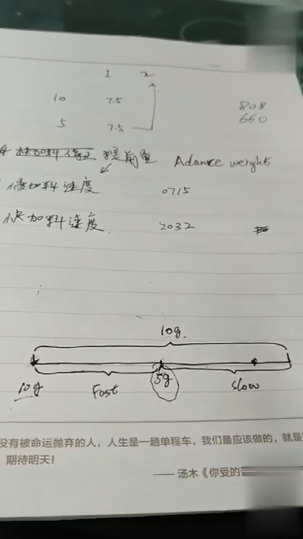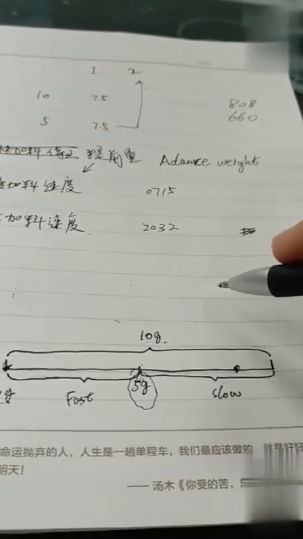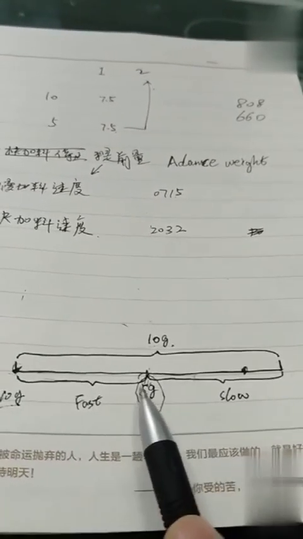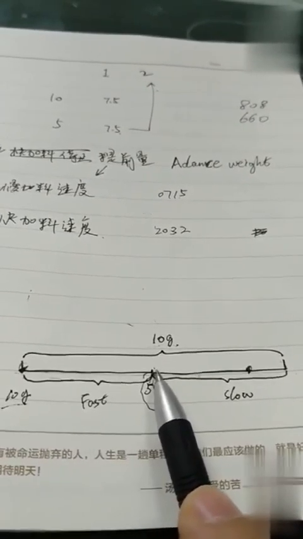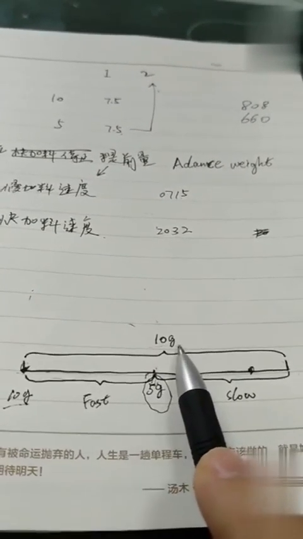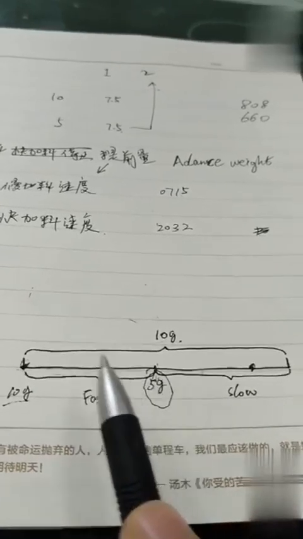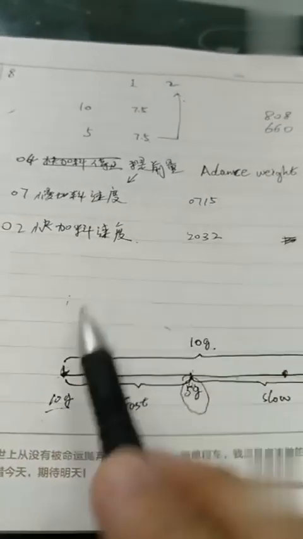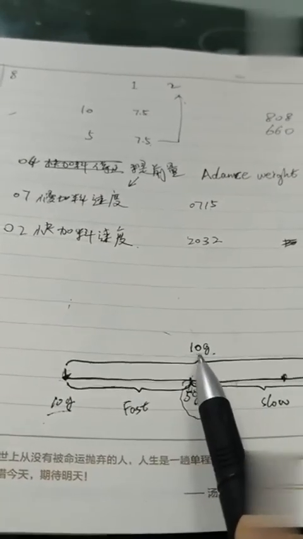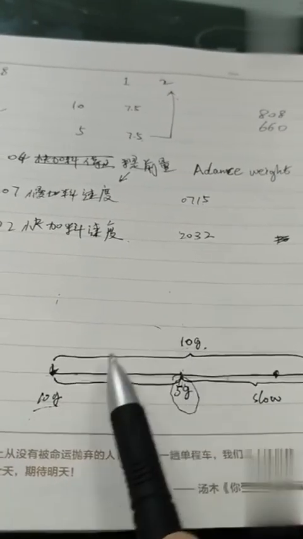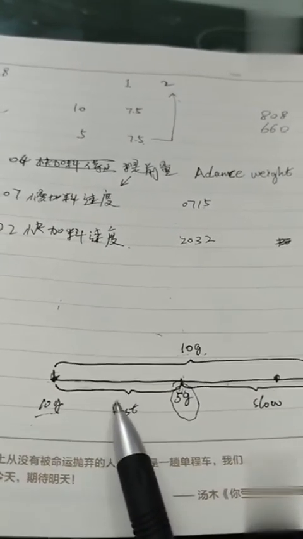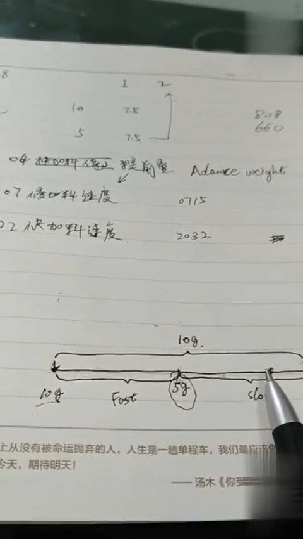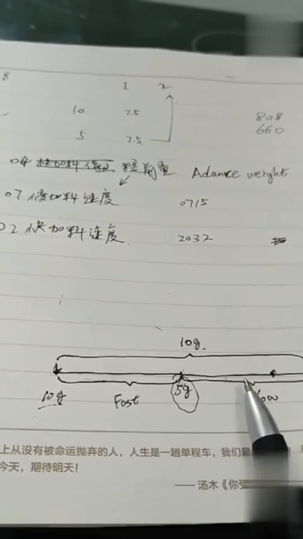Okay? So here I'm taking another example. If I set the total weight to 10 gram here, okay? Also, if I set this point, the advanced weight, larger than or equal to 10 gram, what will the machine do? The machine will start filling. It checks the advanced weight. If it's already equal or larger than this 10 gram, it will skip the fast phase, directly going to slow phase. Okay? I hope that's easy to understand.